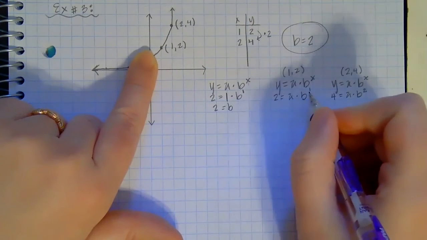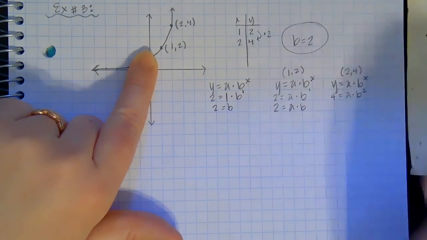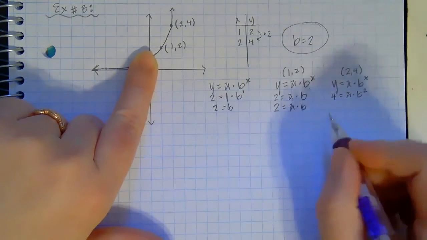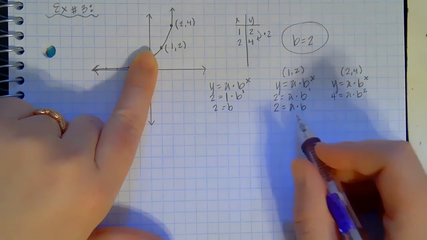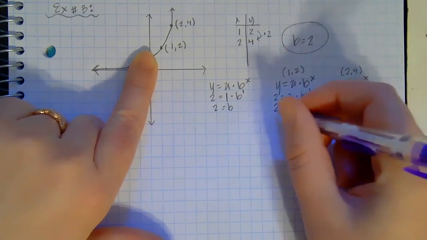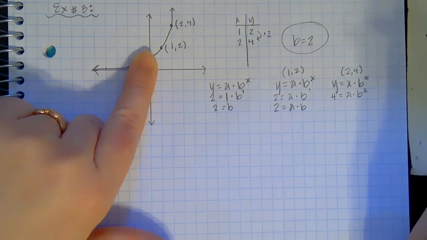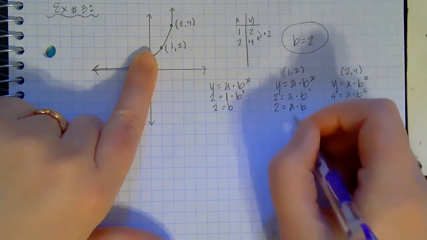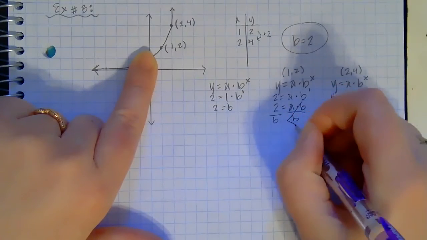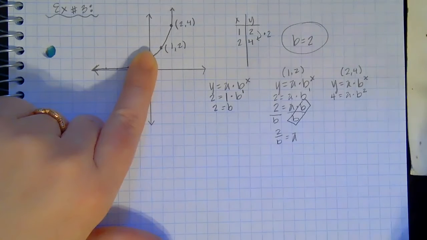Then I can simplify here. B to the first power is just b, so I have 2 equals a times b. Here I can't really simplify anything. Now, here's like what we did before. Remember when we had 2 variables? So I can use substitution to help me find my variables here. I just have to get one variable by itself. And it doesn't really matter what variable you get by yourself, but it's easier to solve for a. So since it's multiplying by b, I'm going to divide by b on both sides. B divided by b is 1. And I get a equals 2 over b.